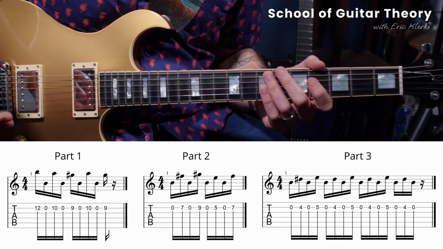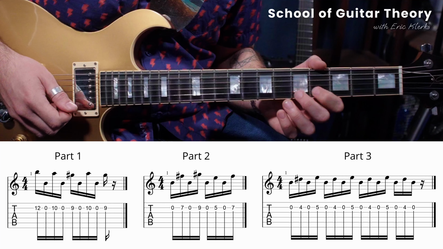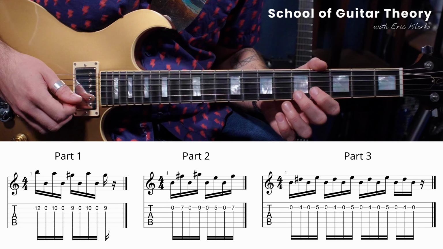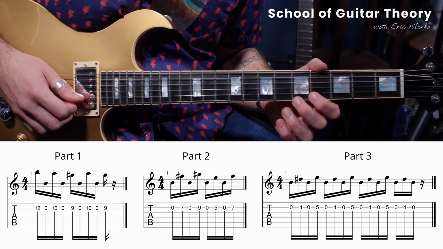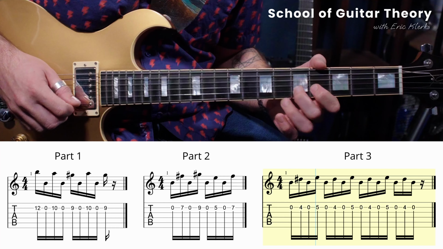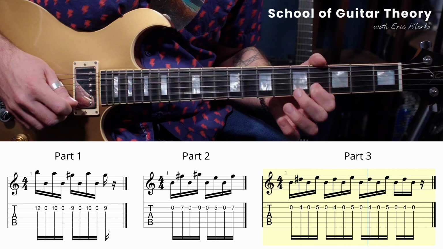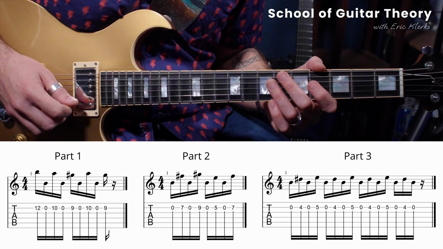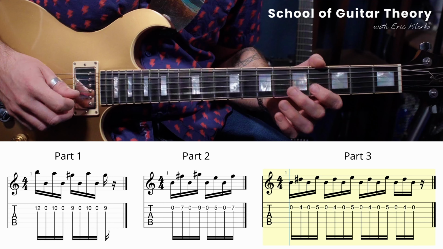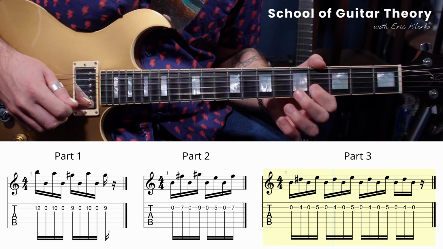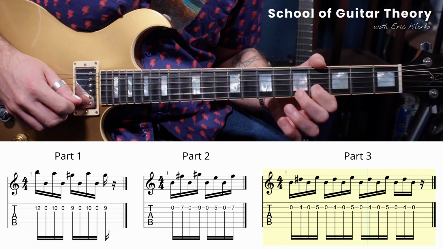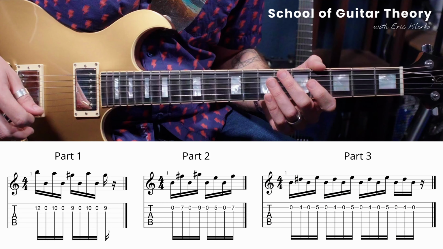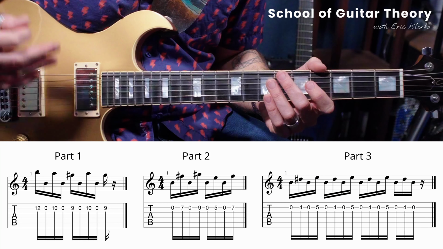Part 3 is really repetitive, so really we're playing 4 and 5 with open strings in between, and we do that a total of 4 times. So it looks like this. Let's play part 3 together one more time nice and slowly, starting on open B. Nice. Now let's put all 3 parts together and see how they flow into each other.